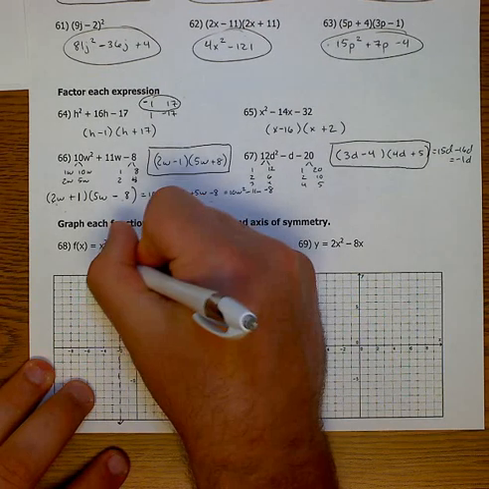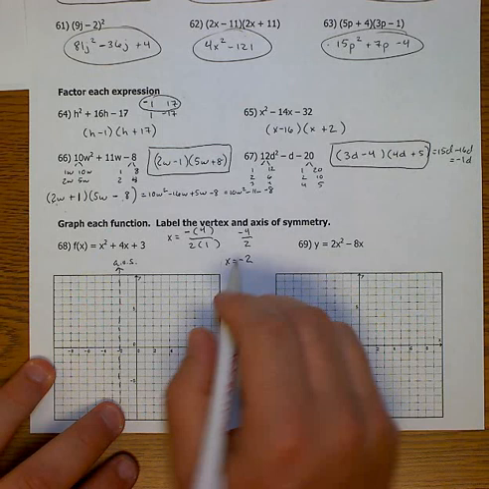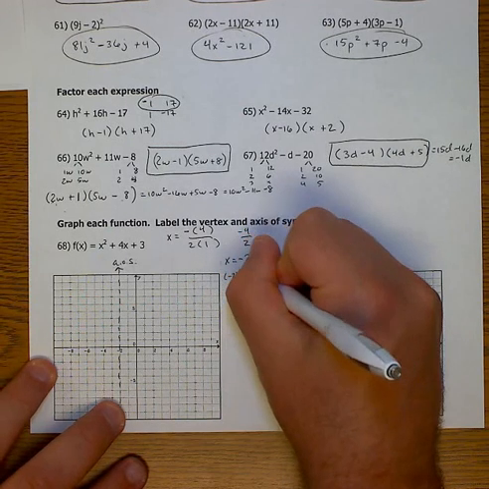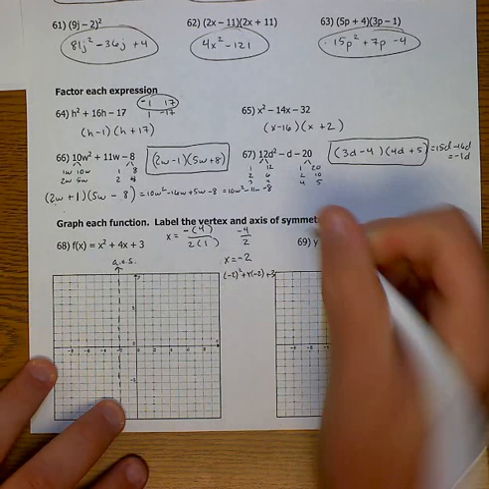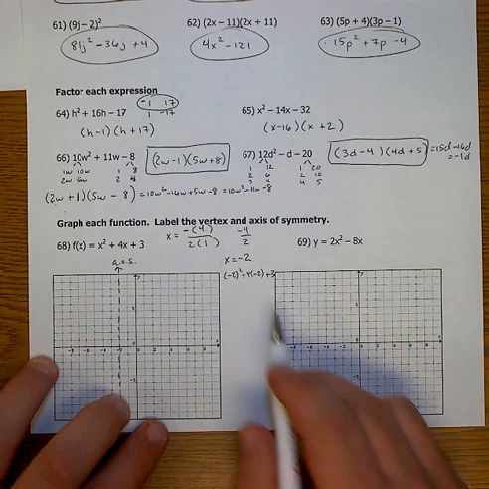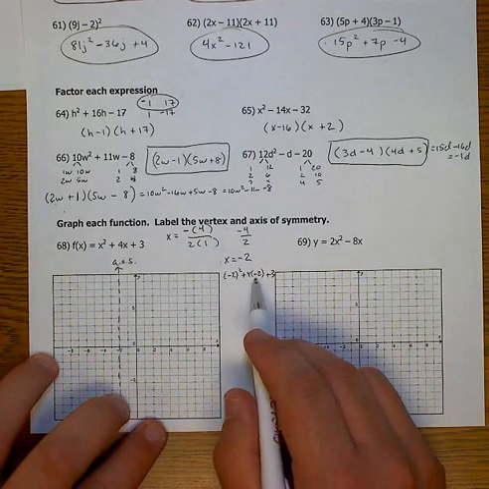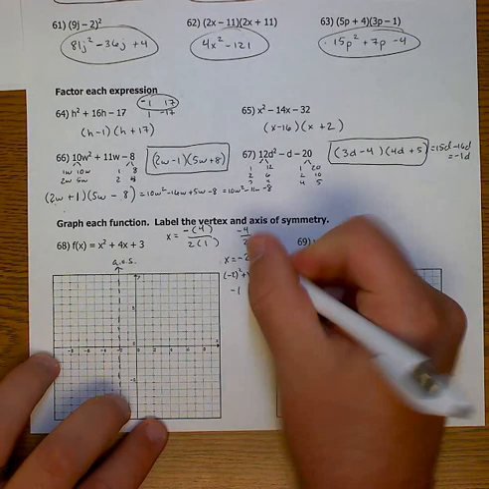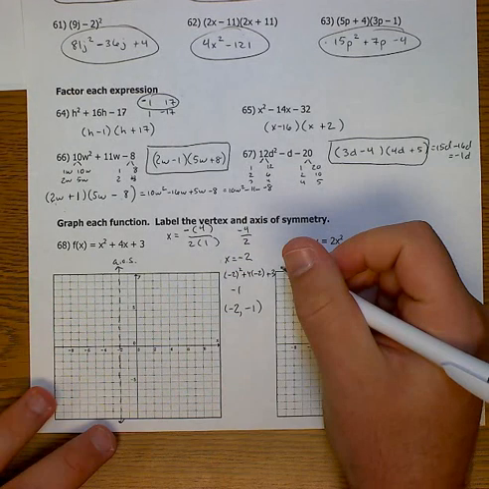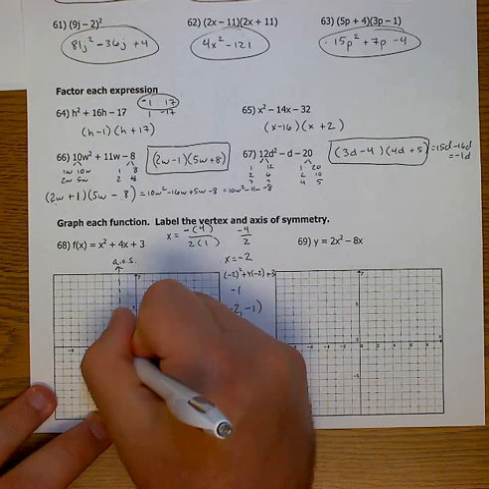Now I need to find the vertex. I take -2 and plug it in. So -2 squared plus 4 times -2 plus 3. Hopefully you can do that. I'm going to go ahead and do it quickly. That's 4 minus 8 plus 3. That's -1. So my vertex is -2, -1. -2, -1 is my vertex.